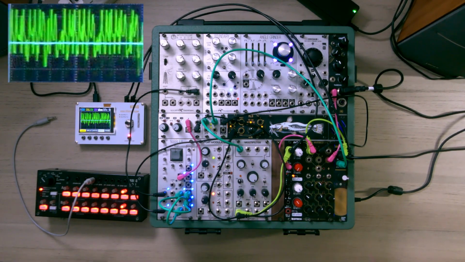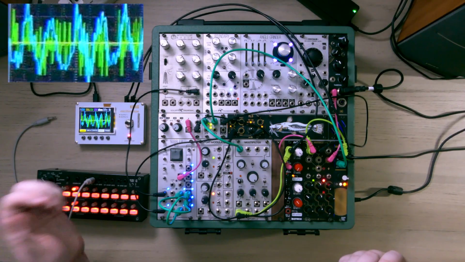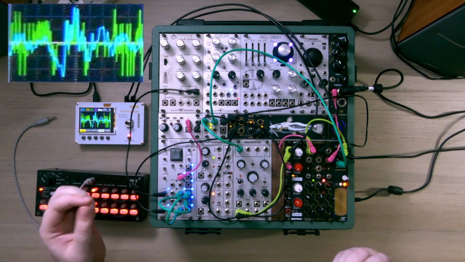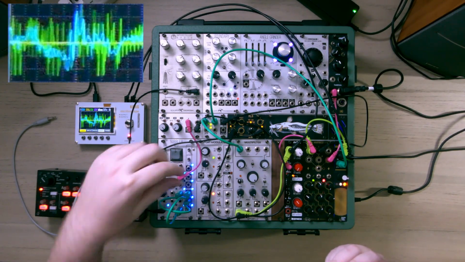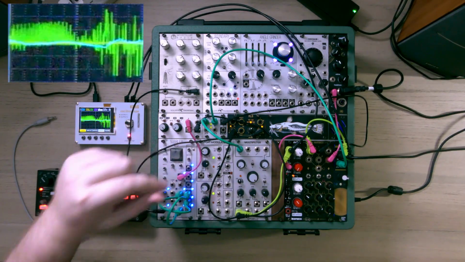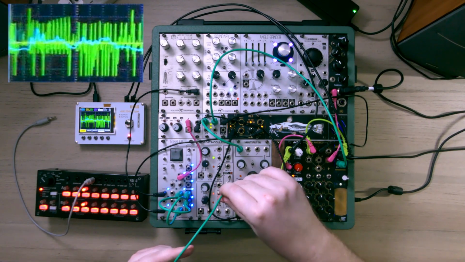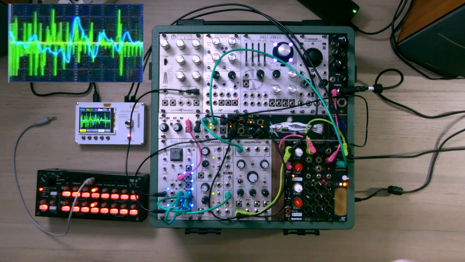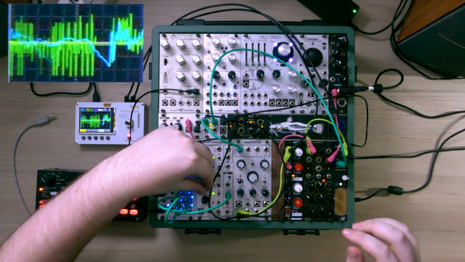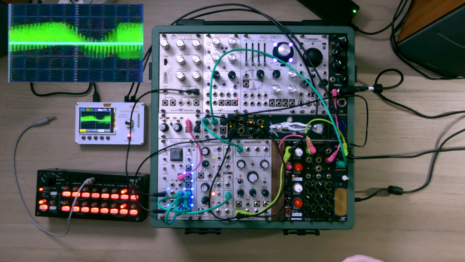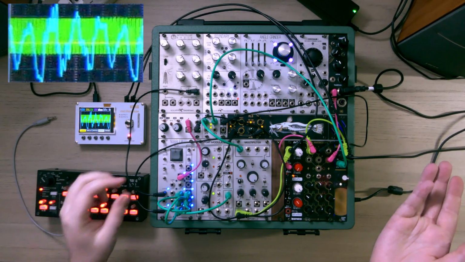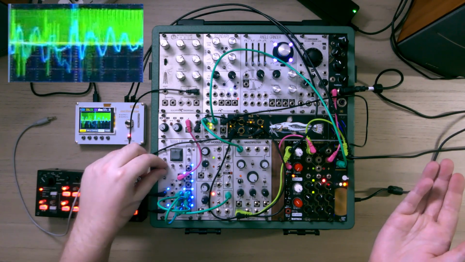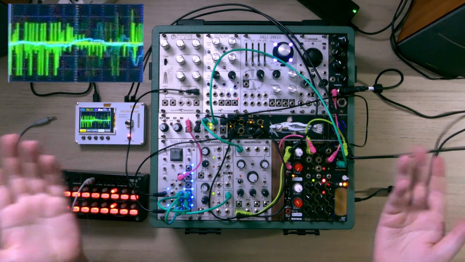I'm just gonna patch some of these things around, and let's bring this back down as an LFO and run that into gate 2. So now I can bring that up, and this is a strange processing of my voice.